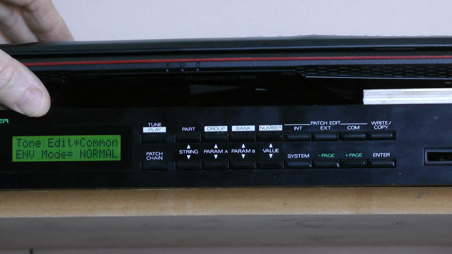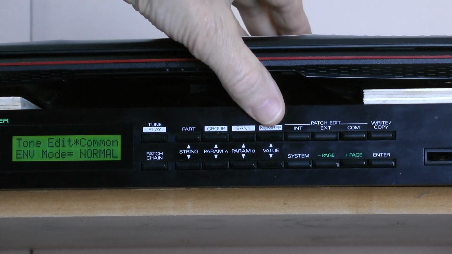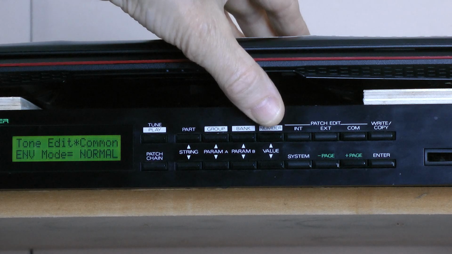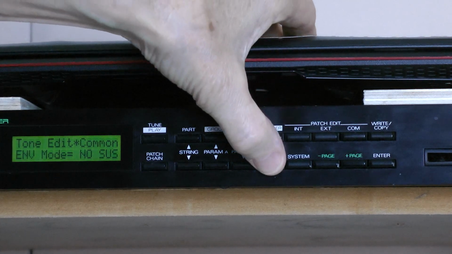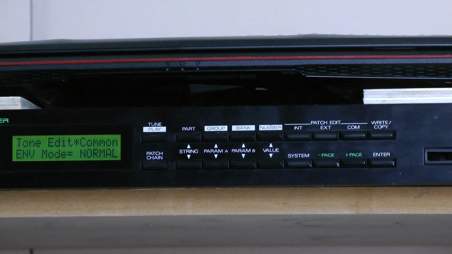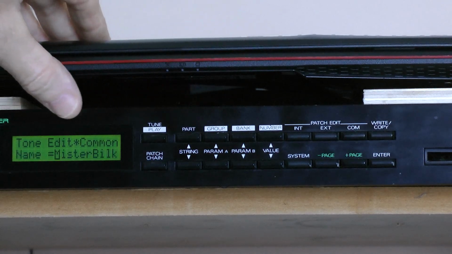When used with no sustain, this can be used for programming a rhythm tone, etc. You can use the bank and parameter B buttons or the value and number buttons, which both serve the same function, to switch the sustain on or back to normal. Pressing the group button again will return you to the naming page.